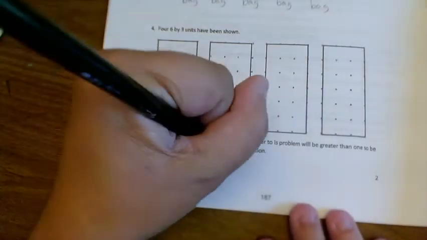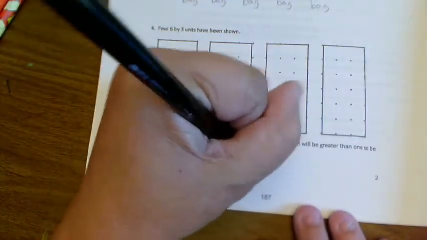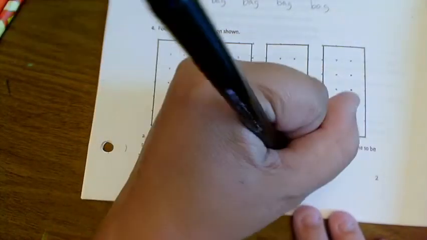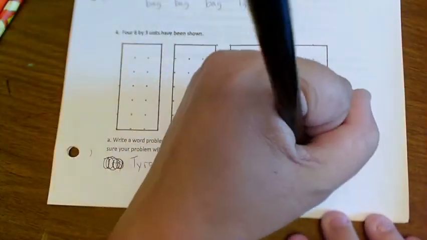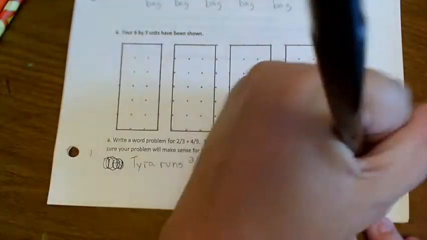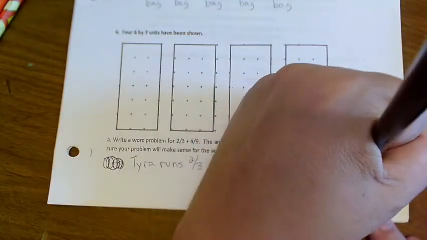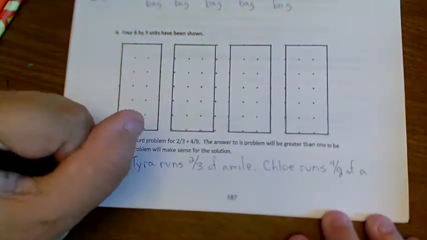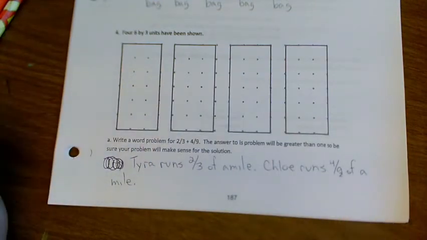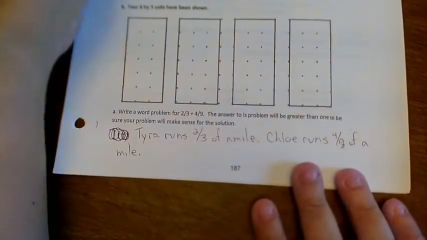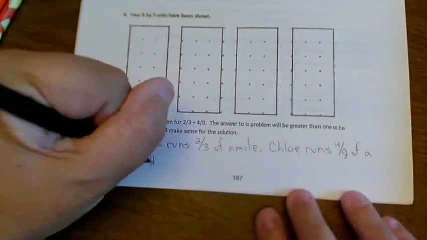Tyra, let's say runs 2/3 of a mile. And then let's say Chloe runs 4/9 of a mile. So how much did they run, or how far did they run total?